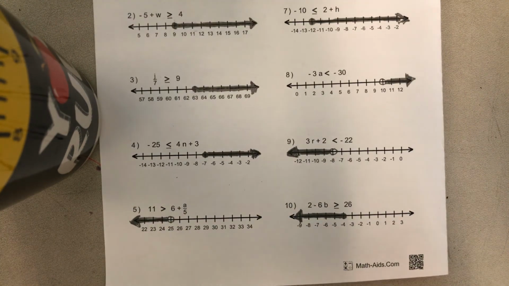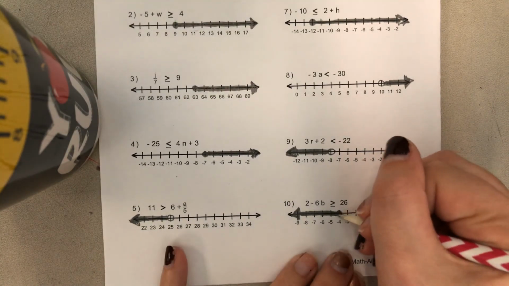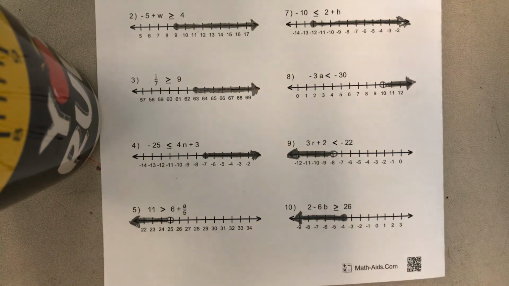And there you go. I hope you showed all of your work. You are turning this in.